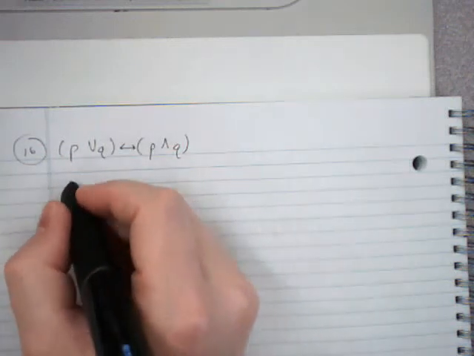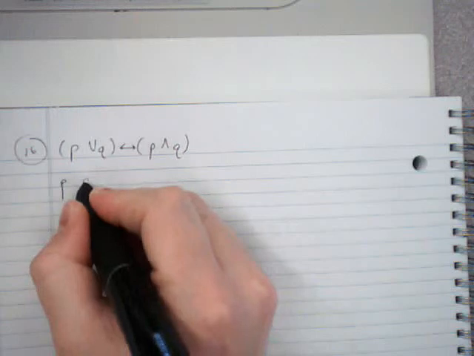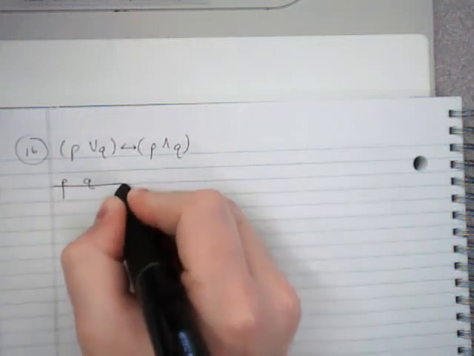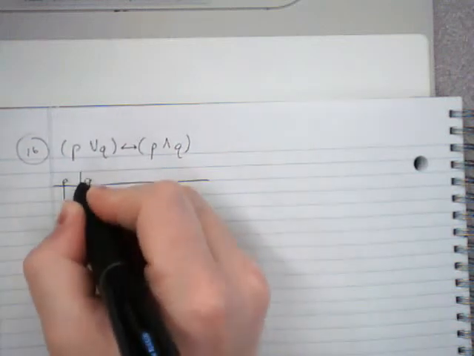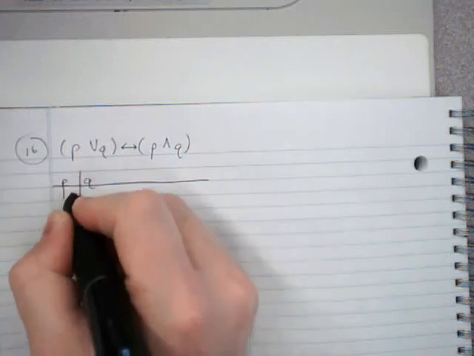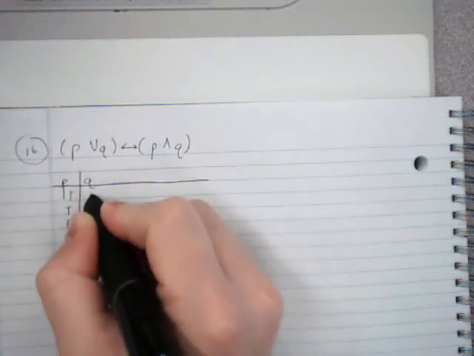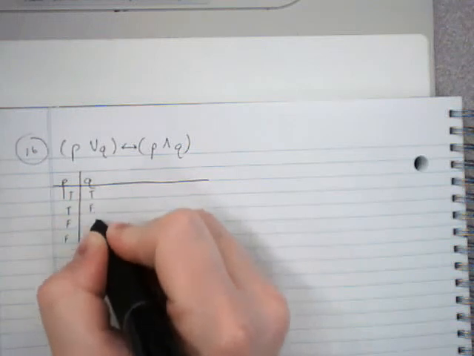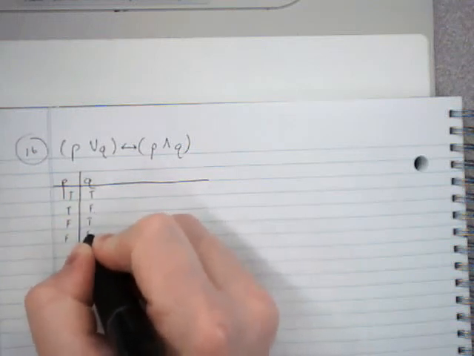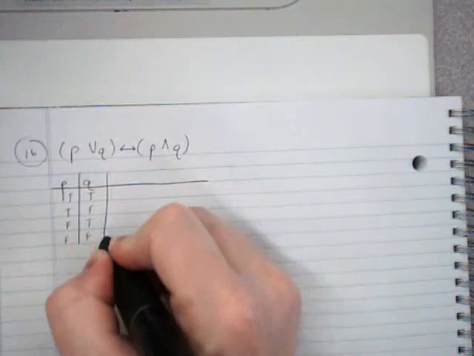So we've just got two letters, P and Q. We'll start off like I normally do: true, true, false, false, true, false, true, false. And then write this statement on top.